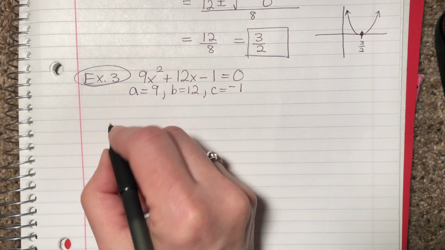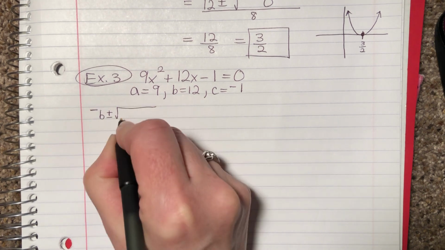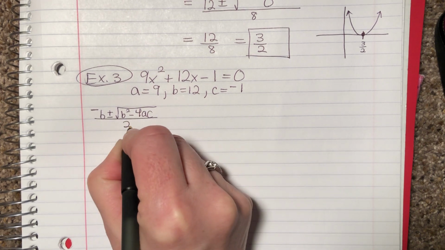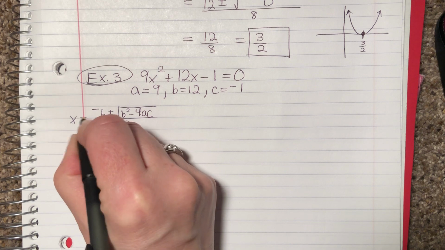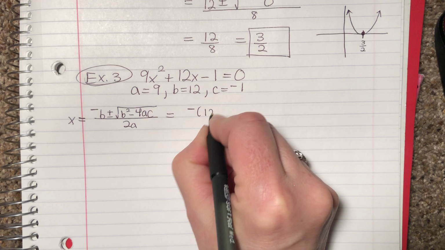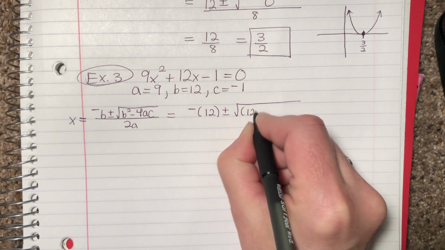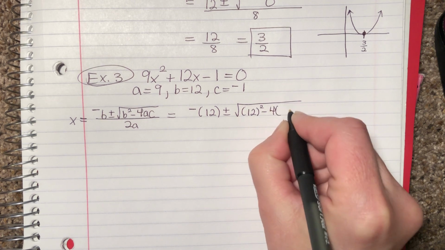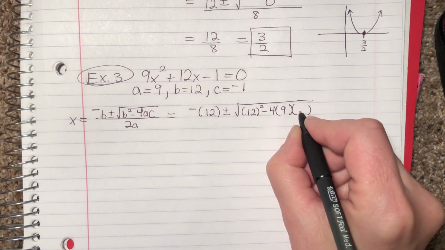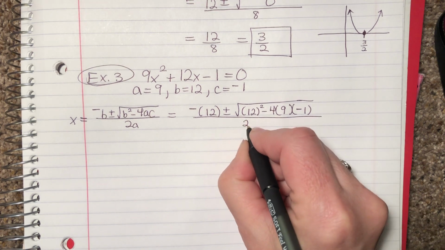And then plugging in, we've got negative b plus or minus. You don't have to write this out every time, but I'm putting it here so you can see as I'm working that that's what x is equal to. So negative 12 plus or minus the square root of 12 squared minus 4, putting my parentheses in, a is 9, c is negative 1, all divided by 2 times 9.